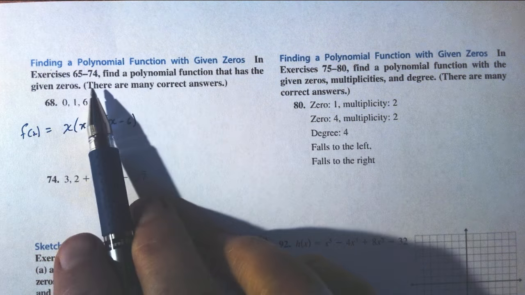So it says, find a polynomial function that has the given zeros. There are many correct answers. How can there be many correct answers? I could put any constant I want out in front. I could make this 7 times x. Okay, and I think the back of the book might FOIL these out, so I'm going to just FOIL this out. X times x, x squared, I get minus 6x's, minus an x, minus 7x, and I get a plus 6 for a final answer of f of x equals x cubed minus 7x squared plus 6x. But technically, the way they asked the question, you would be right at that point.